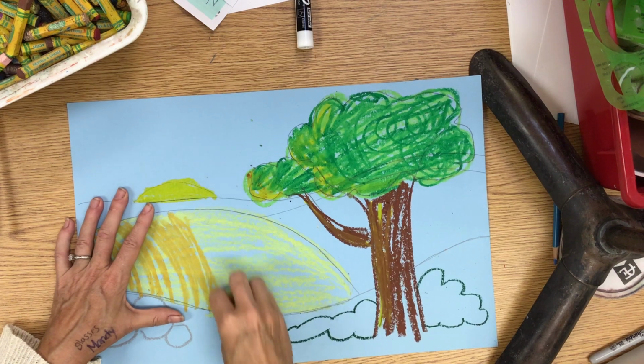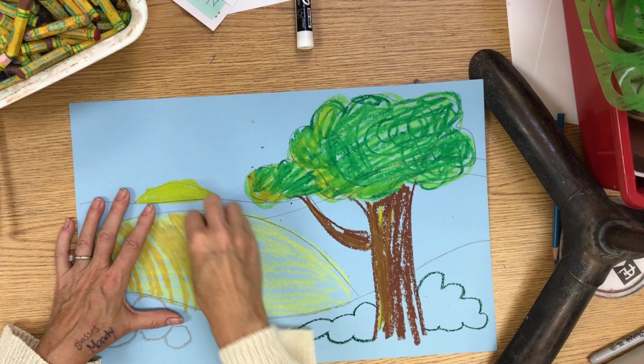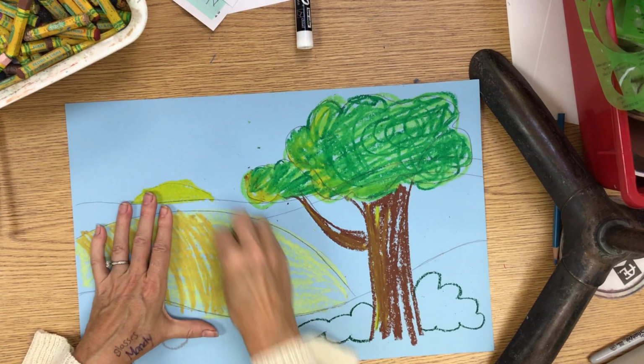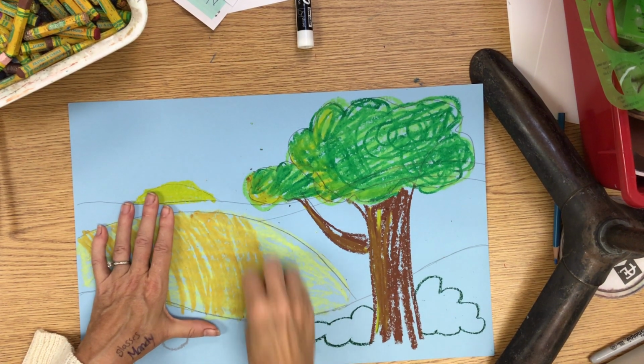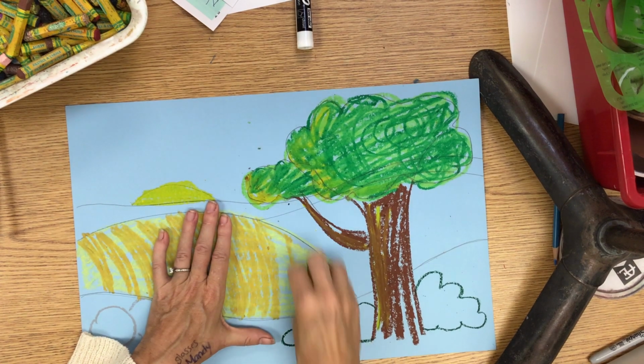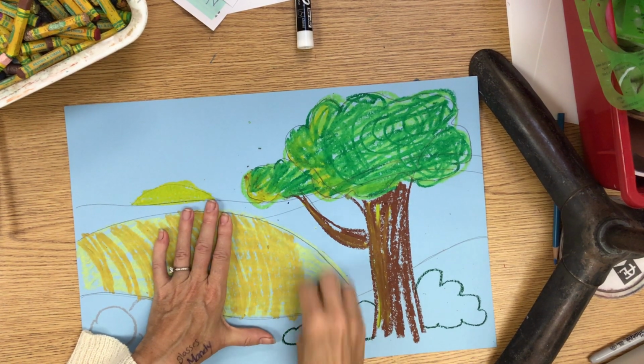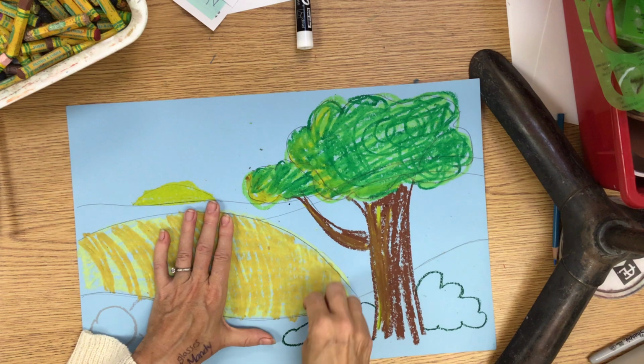If you notice, you can see the direction that I'm coloring. Thomas Hart Benton used oil paints, and he would build up layers to get colors. That's why I love oil pastels, because they really let you layer.